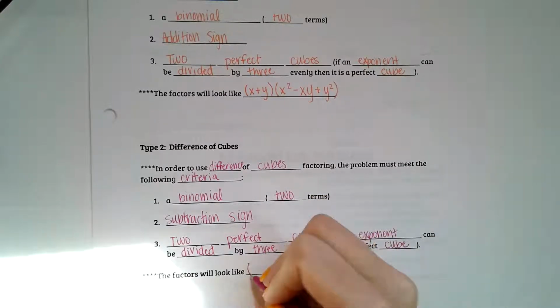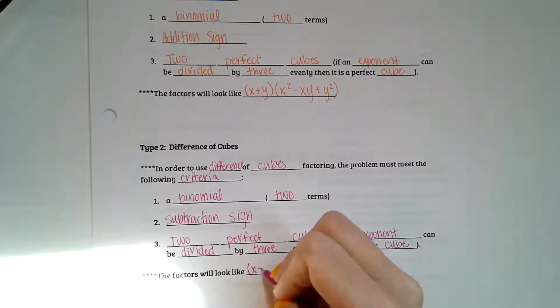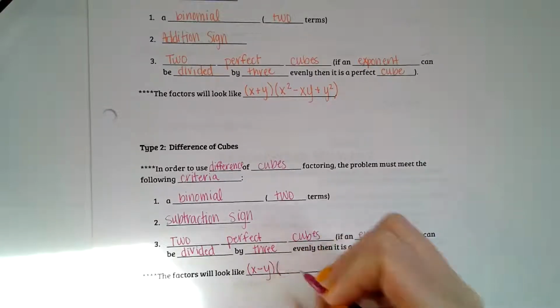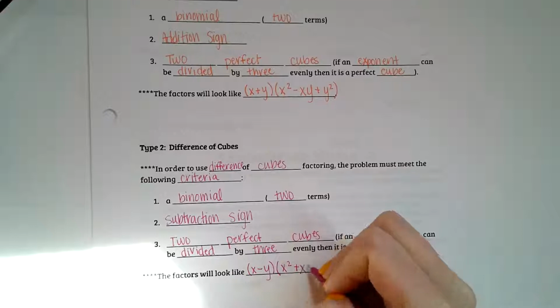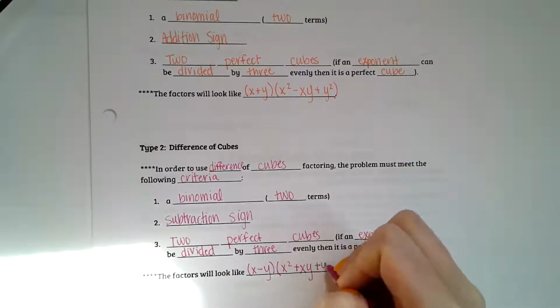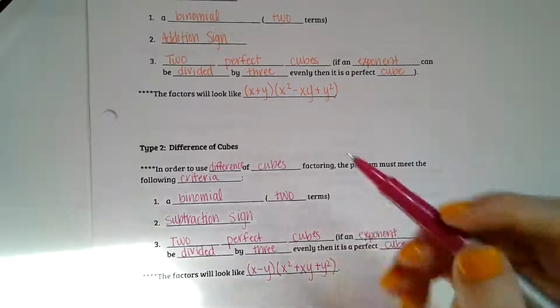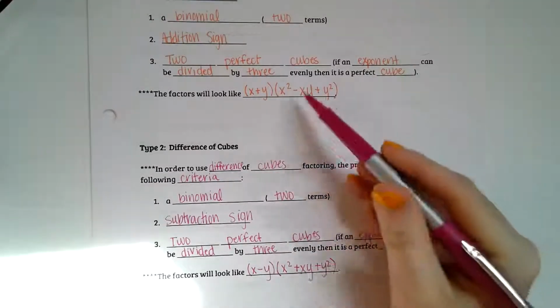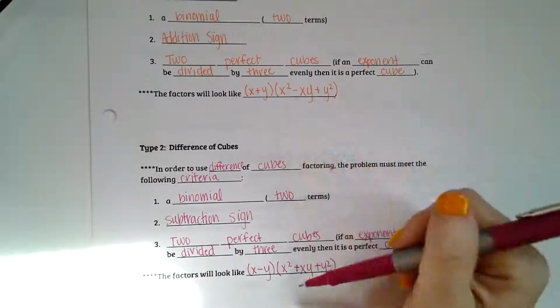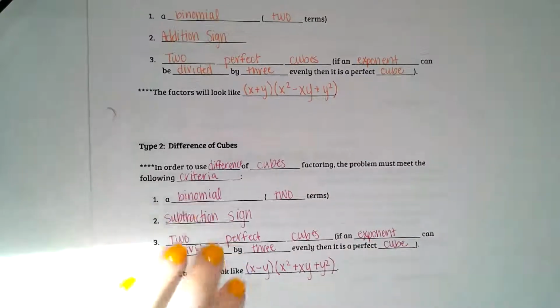Okay, so this time your factors are going to look like x minus y, then x squared plus x times y plus y squared. So the only difference are the signs in the first one and then the first sign of your second one. So just be careful of that.